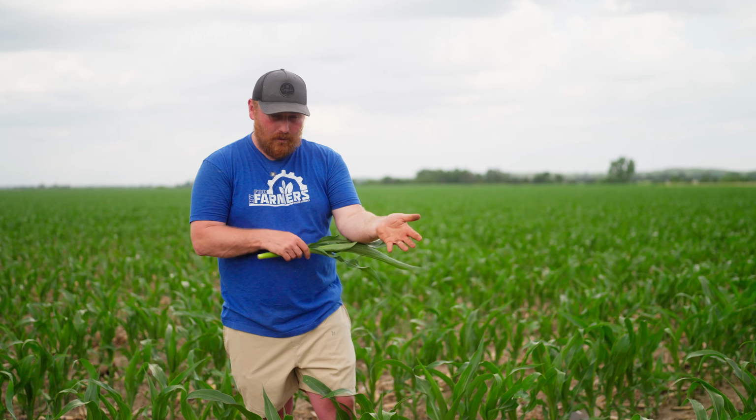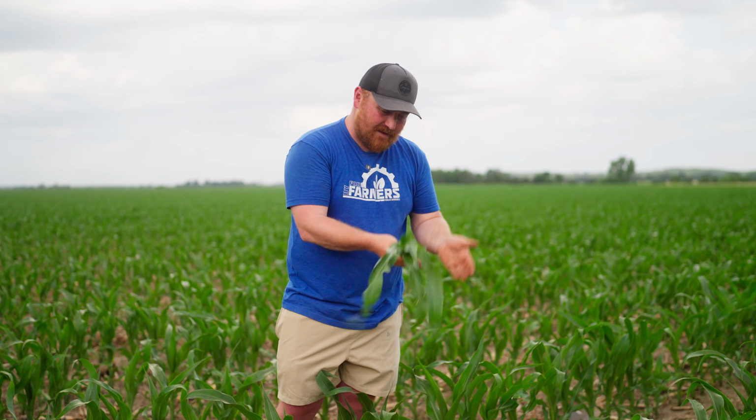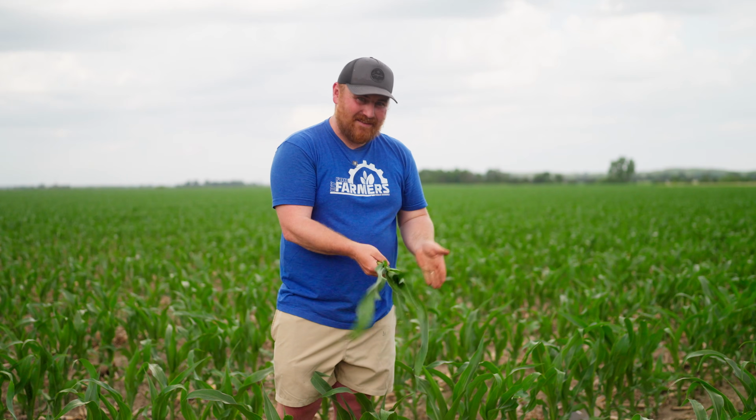So the plant may look like it's potassium deficient because of the drought conditions, but you send it to the tissue sample and it says your potassium levels are fine. Well, who's right? The plant that's all yellow, or the tissue sample? Well, of course, if that plant is showing the symptoms of potassium deficiency, it is potassium deficient. So that's just a little tidbit.